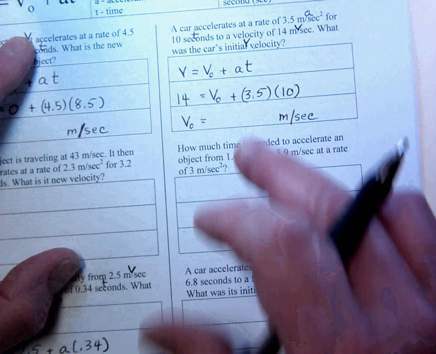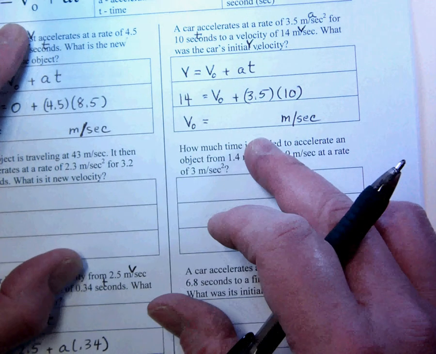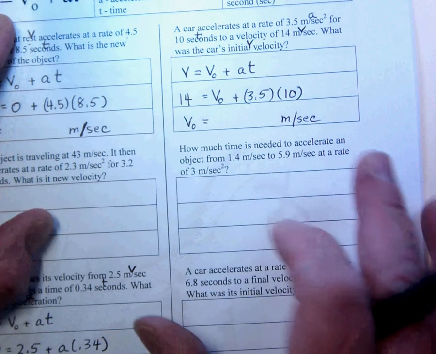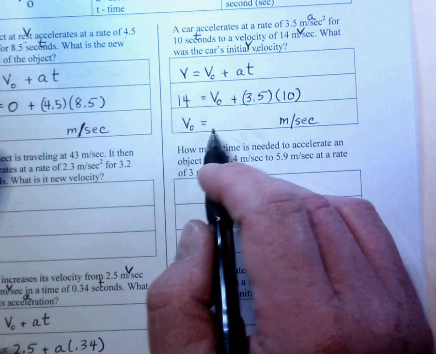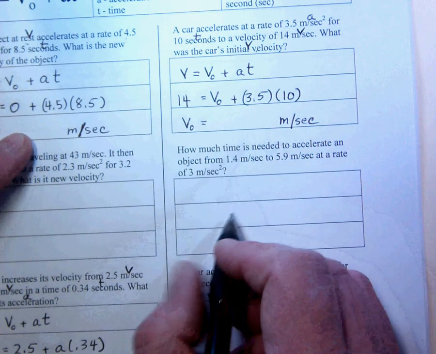I'm assuming with your math skills you should be able to solve for v naught. This is not my part. I'm just showing you how to set up, substitute, and the units for the answer.